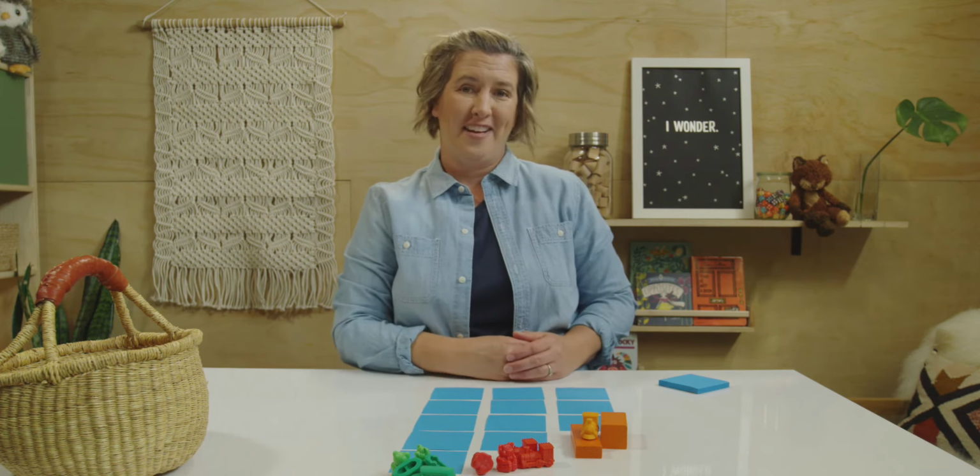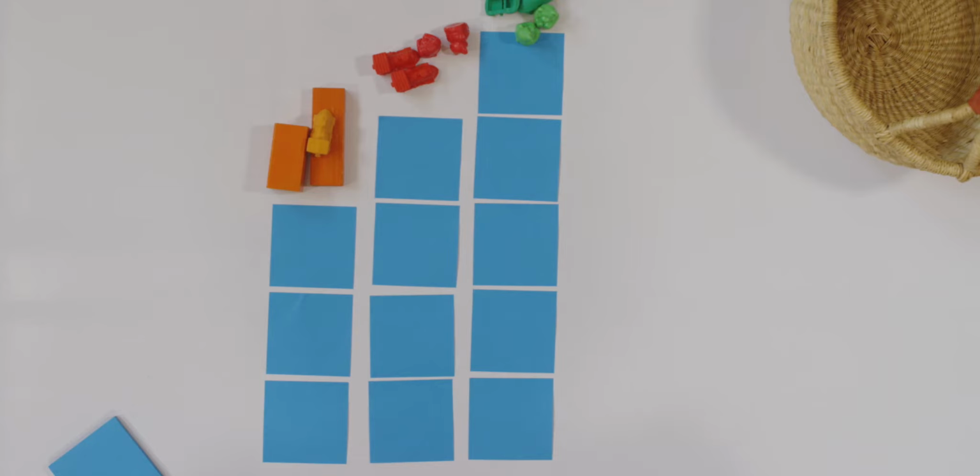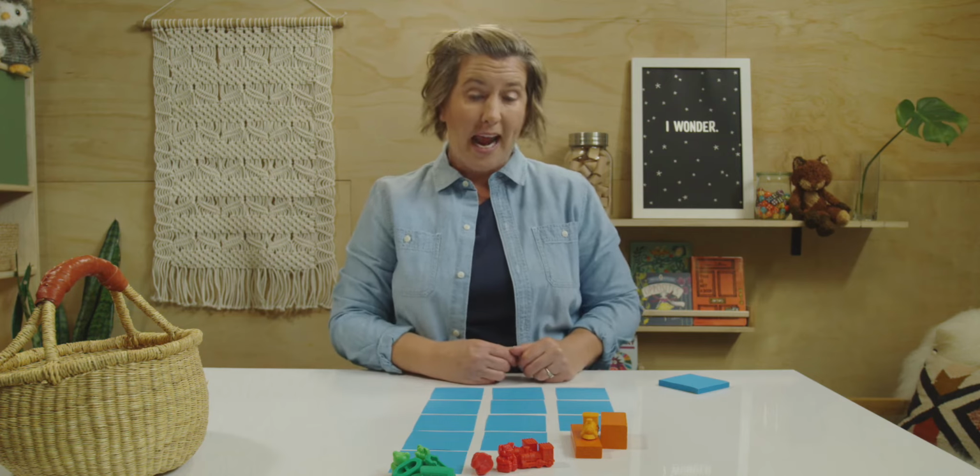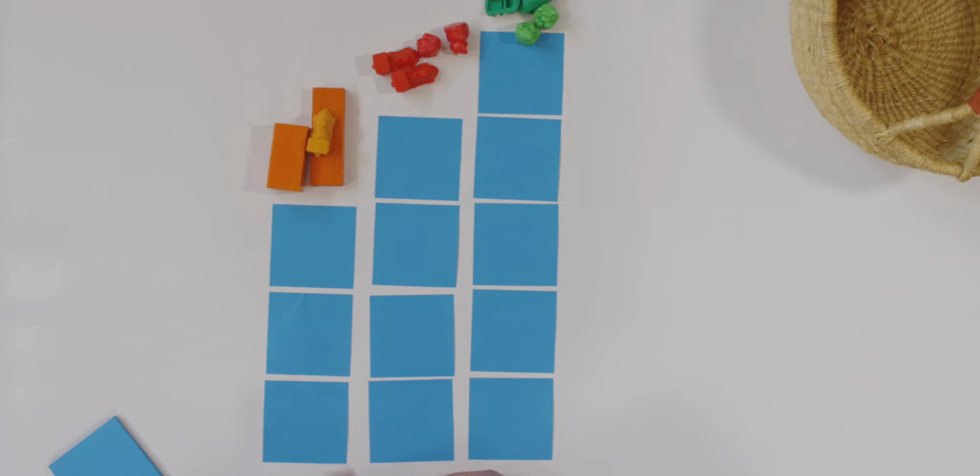Look at my graph. Tell your teacher what you notice about my graph. What did you say? I know. Let's start by seeing how many of each color we have. Just by looking at my graph, I can tell that I have 3 oranges because I have 3 squares. I have 4 reds because I have 4 squares. And I have 1 more, so I know this is 5 squares. So I have 5 green objects.